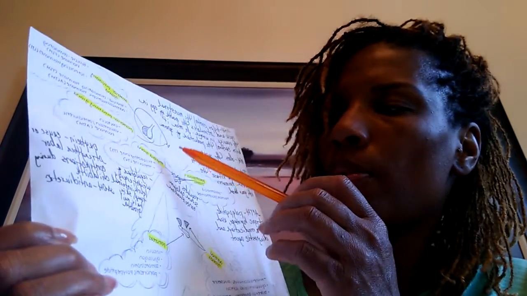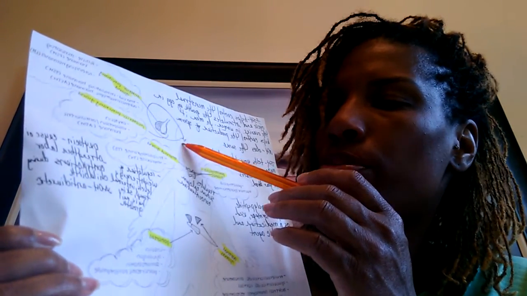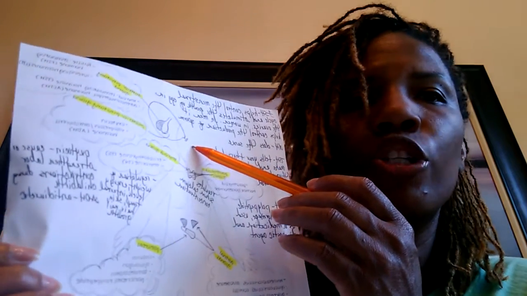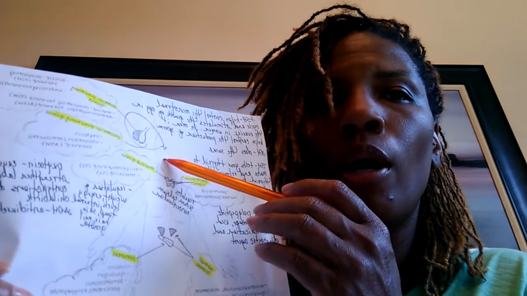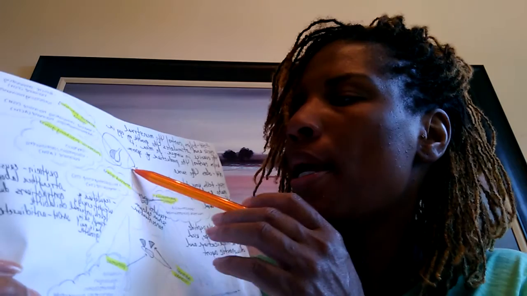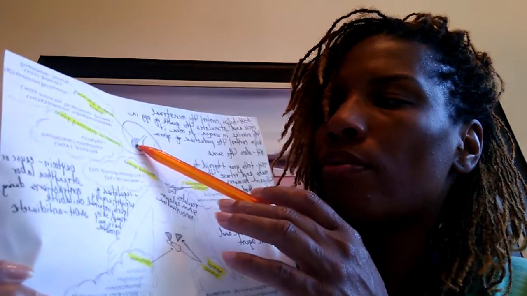So the anterior pituitary gland comprises 6 hormones. The first hormone, here's my sketch. The anterior pituitary gland is this little P-shaped area that's a part of your brain, and it's right here.